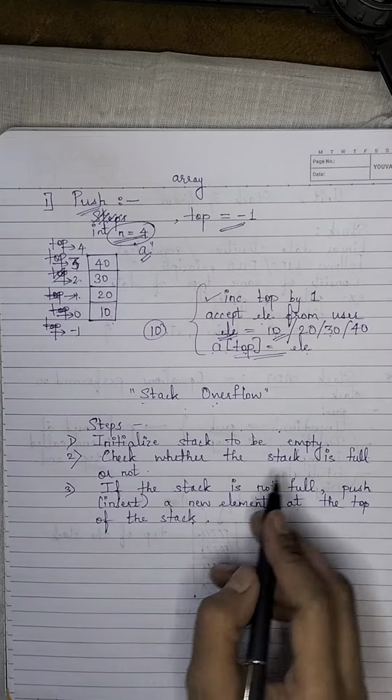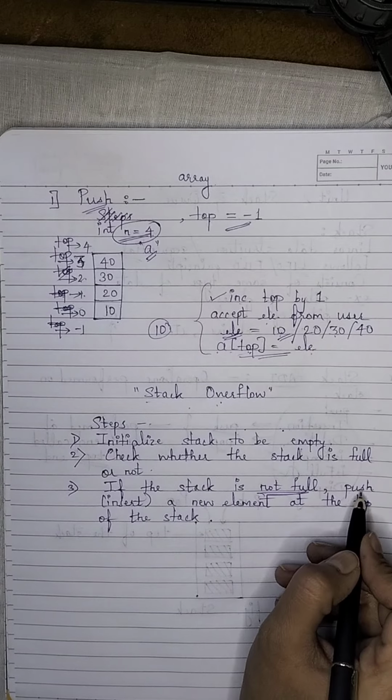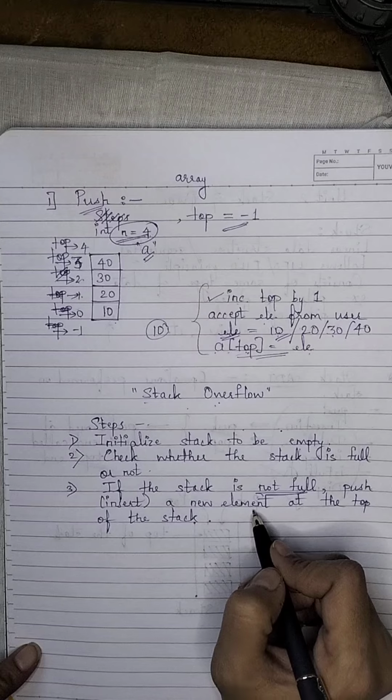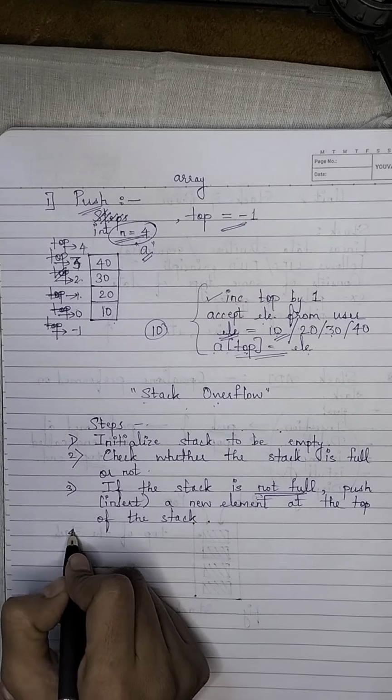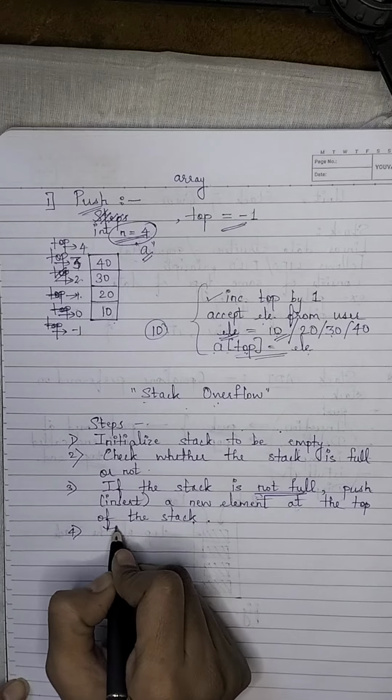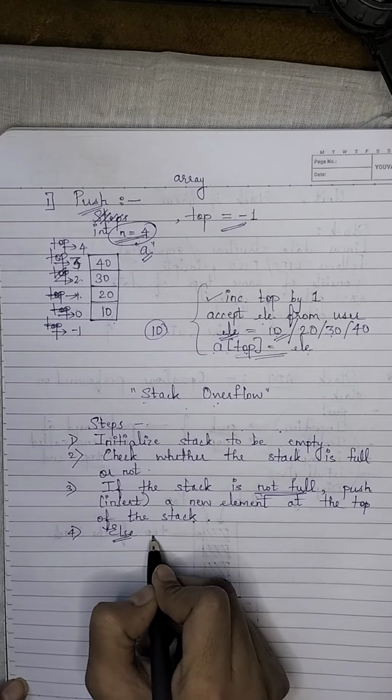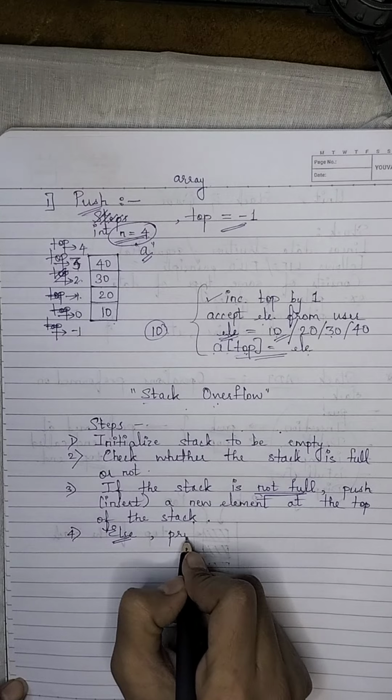Getting? If the stack is not full, then and then only you will be able to push or insert a new element in the stack. But what if the stack is full? That I will write in terms of else. Else print that stack is full.